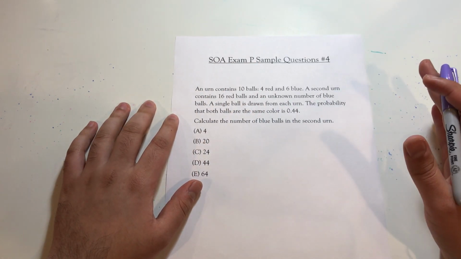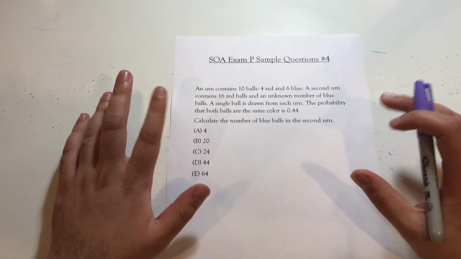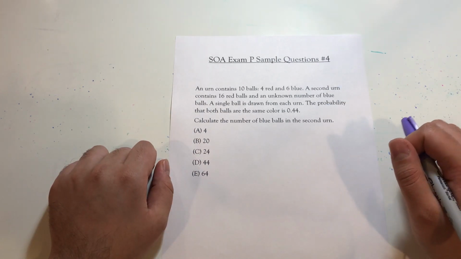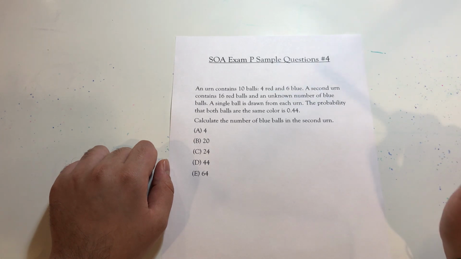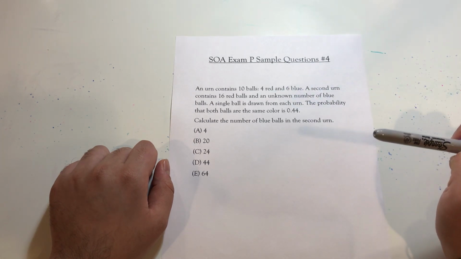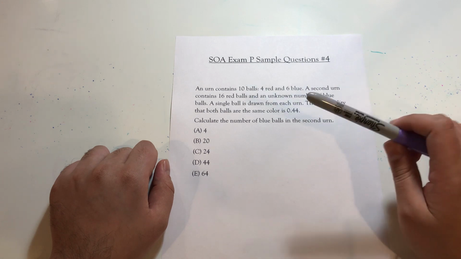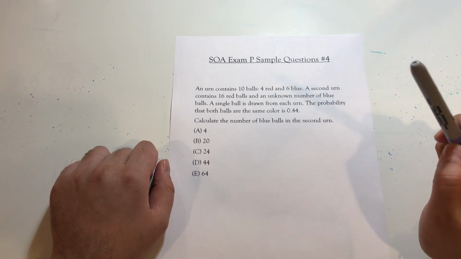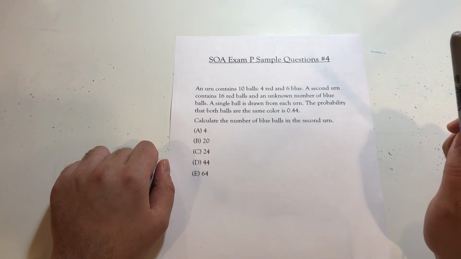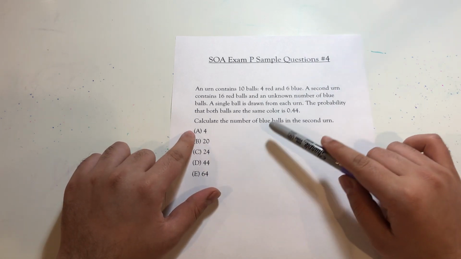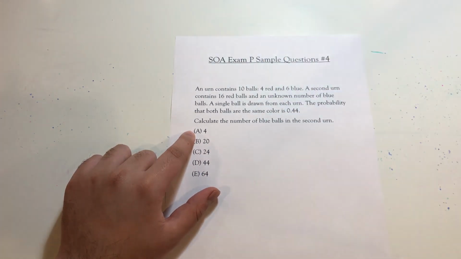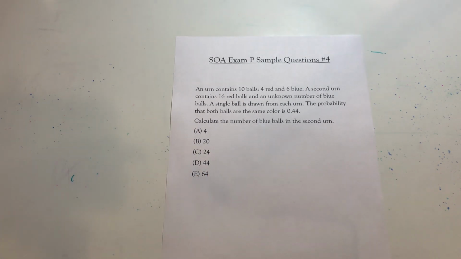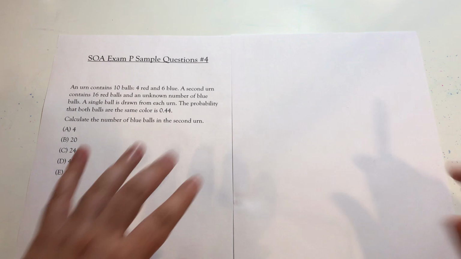A second urn contains 16 red balls and an unknown number of blue ones. A single ball is drawn from each urn, and the probability that both are the same color is 0.44. We want to figure out the number of blue balls in the second urn. So there's a lot of information here. It can seem very complicated. However, let's see if we can work through this and make it a little bit simpler.